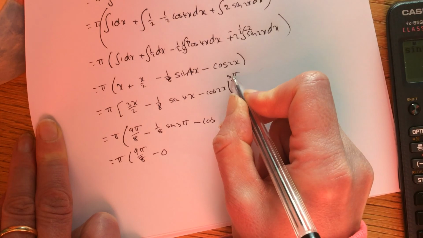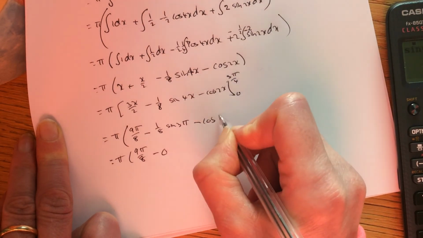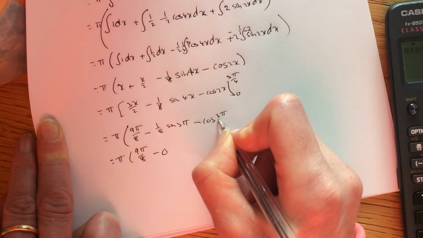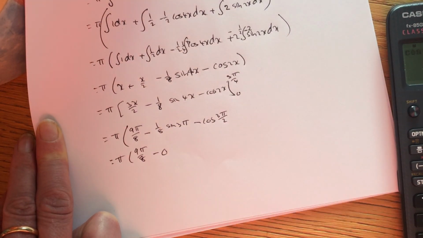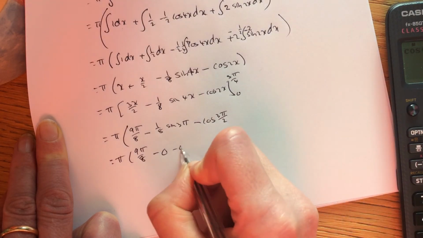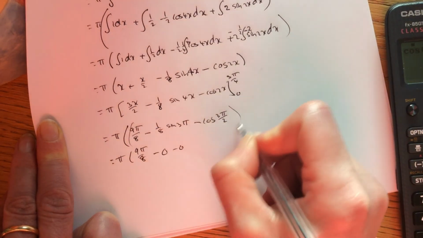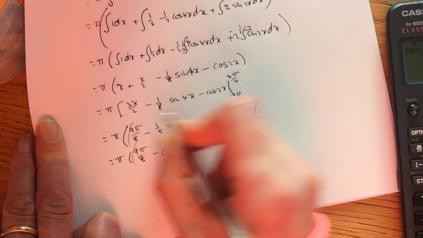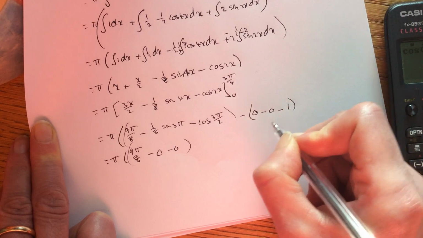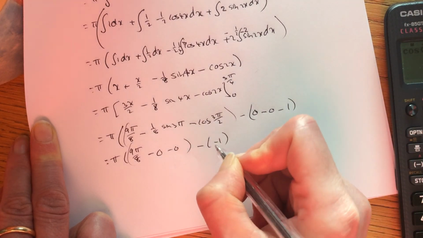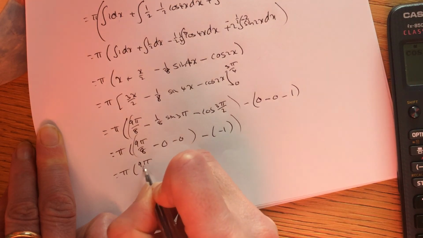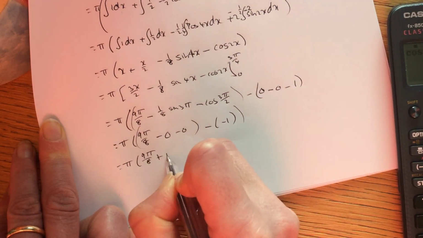Minus cos, putting in 3 pi over 2, so I get 6 pi over 4, which is 3 pi over 2. So just working that out is 0. That's the first bracket worked out. Take away, putting 0 in. 0 minus sine 0 is 0 and cos 0 is 1. So it's minus 1. So I am left with pi, 9 pi over 8 plus 1.